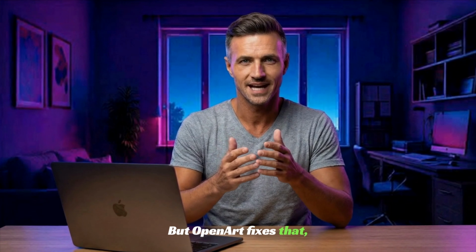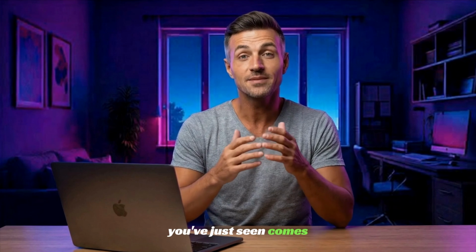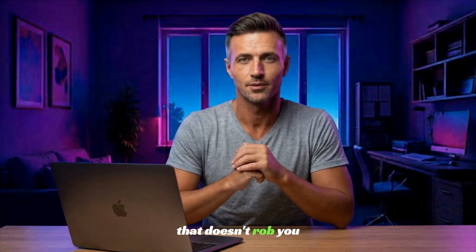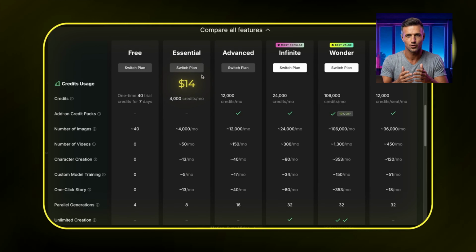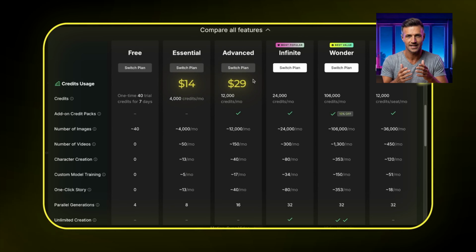But Openart fixes that, because with Openart, everything you've just seen comes together under one subscription that doesn't rob you every month. The essential plan starts at just $14 a month. The advanced plan is $29 a month, and the infinite plan is $56 a month.